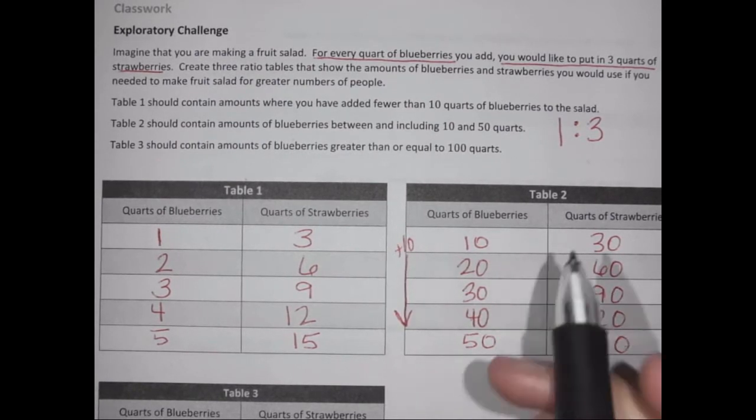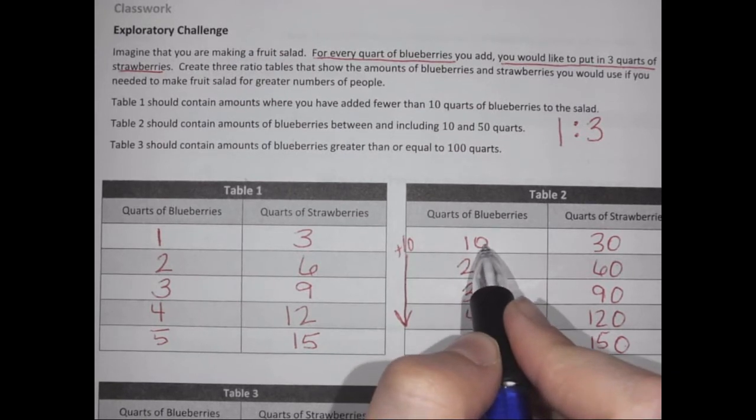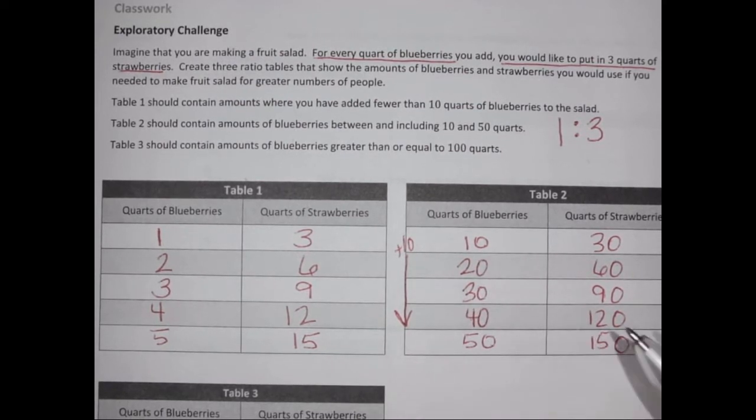Yes, which makes it counting by 10s now. Any other relationships we see, Jordan? That table 1 is kind of the same as table 2. Sure. Table 1's kind of the same as table 2. What's the same about them? They're both.